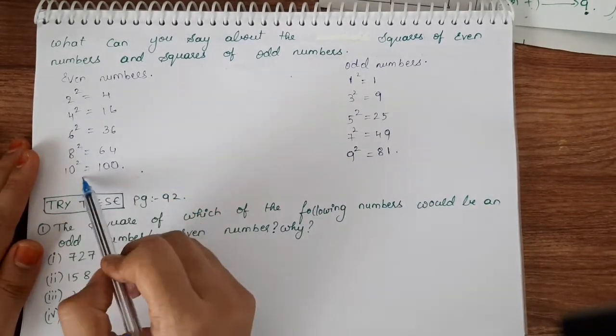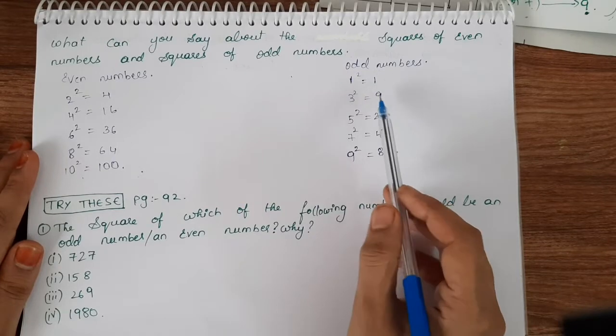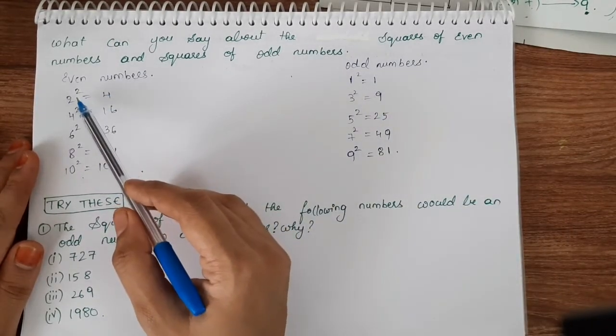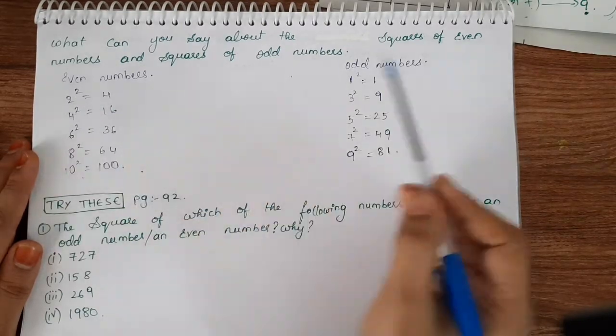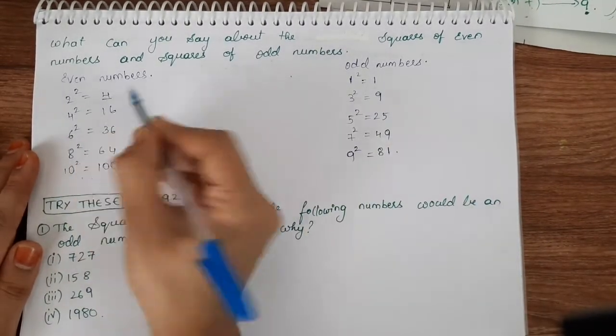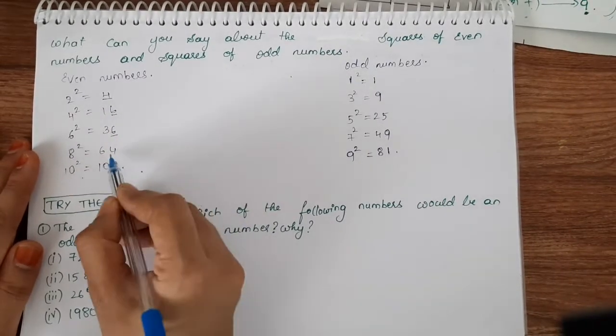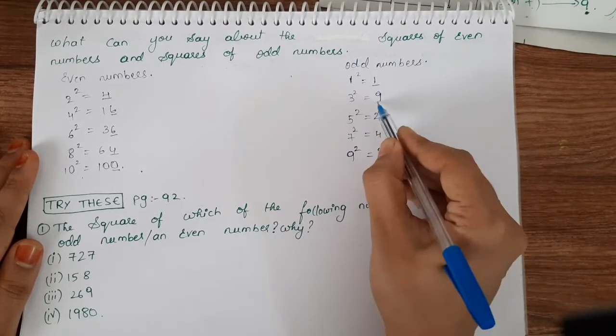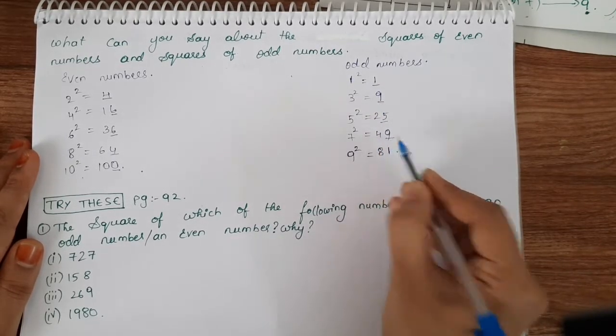Units digit of squares of even numbers and units digit of squares of odd numbers. Here the units digit is 4, 6, 6, 4, 0. Here it is 1, 9, 5, 9, 1.